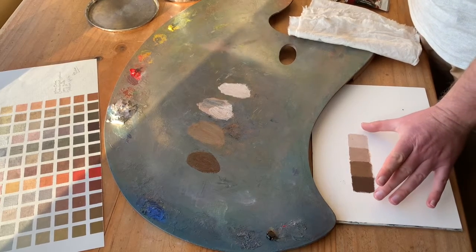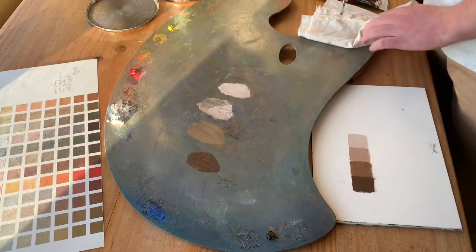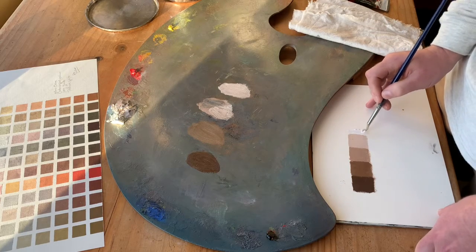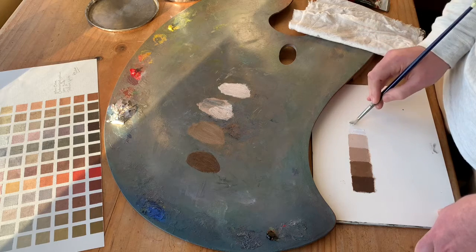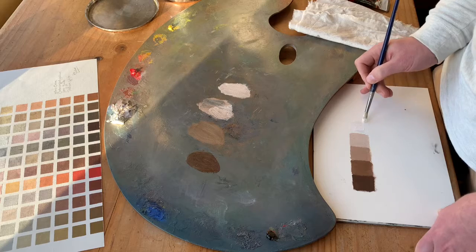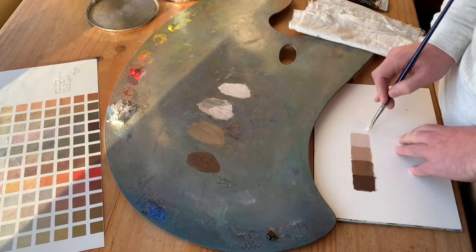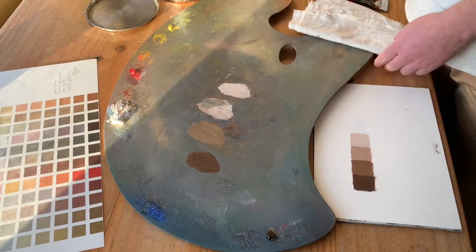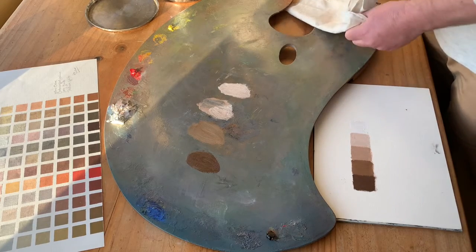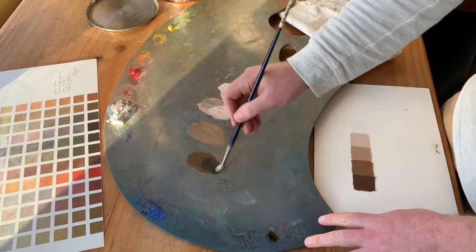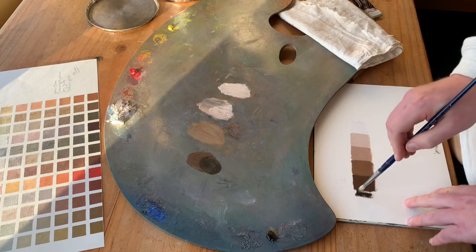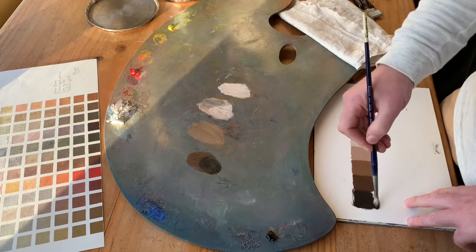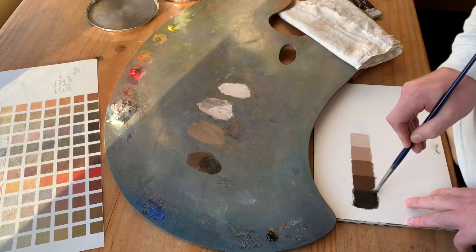I still have things that I can go a little bit further if need be, particularly if I want to go and add in any highlights, because that's them there. Or any dark accents. That one there.